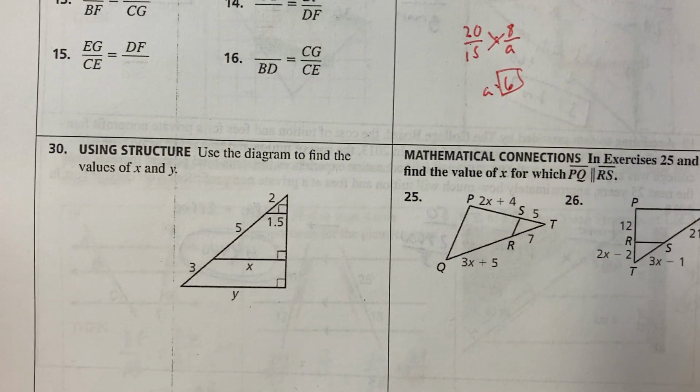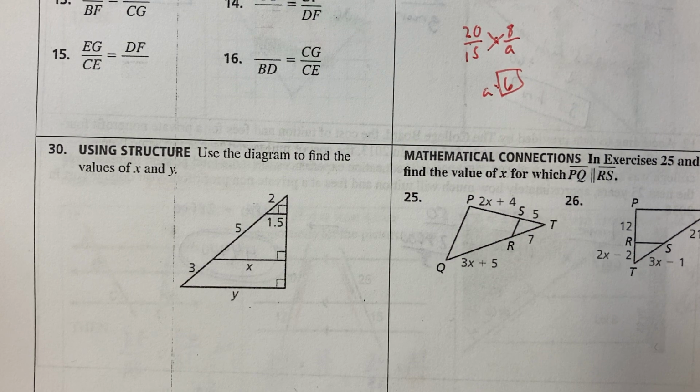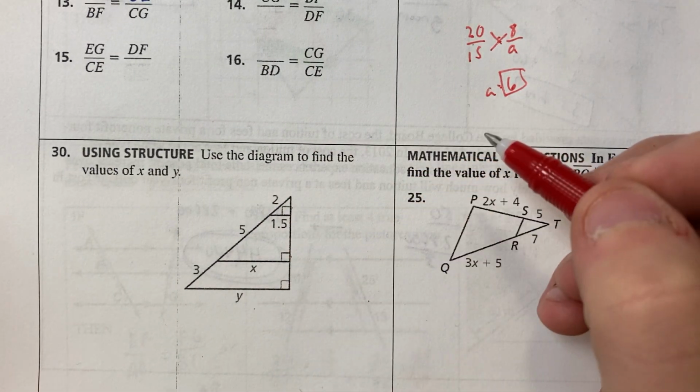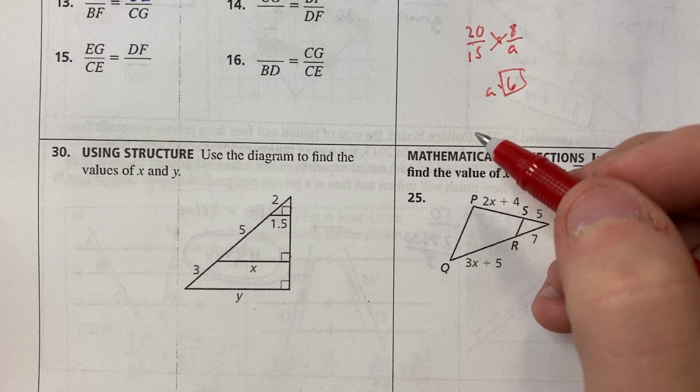You do 18. Number 30, this one is always one of the most missed, and you have to be careful how you set up the proportions for this. I'll do the first one. Now these are parallel, so parallel means you can do parts. You gotta be careful.